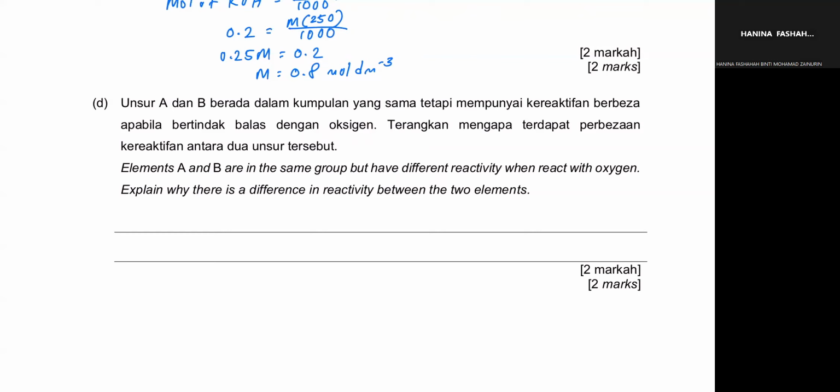Now if the marks are 4 marks, you have to explain fully. The way to explain is, first of all, B is more reactive than A. Remember, down group one, the nucleus is far from the electron.